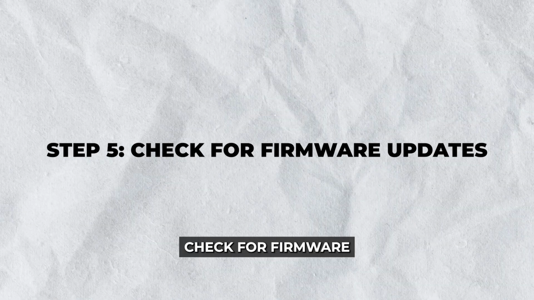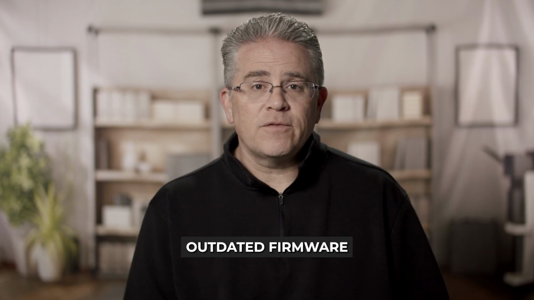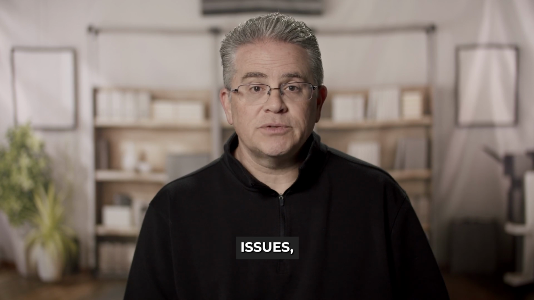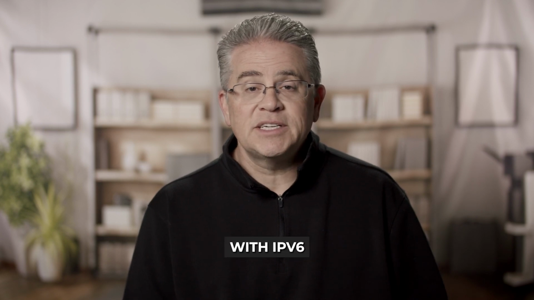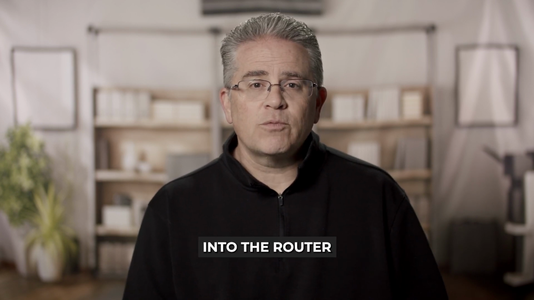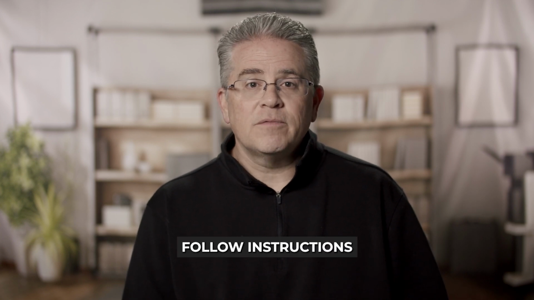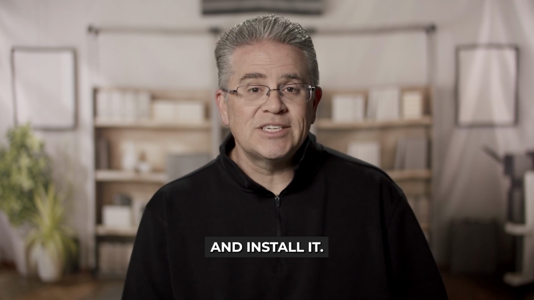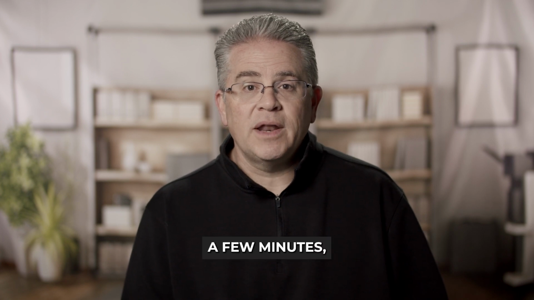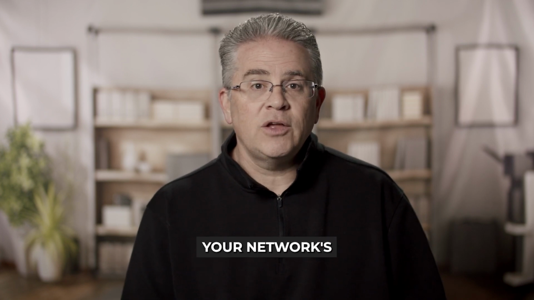Step 5. Check for firmware updates. Outdated firmware can cause many network issues, including problems with IPv6 connectivity. While still logged into the router settings, look for a firmware update section. If an update is available, follow instructions to download and install it. This process could take a few minutes, but is crucial for maintaining your network's health.